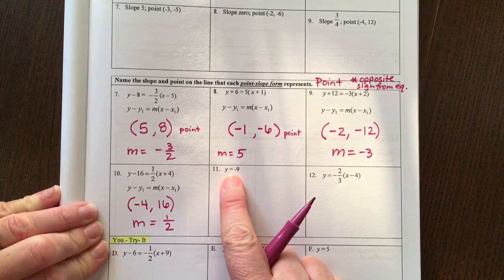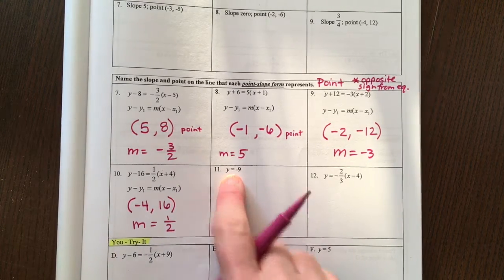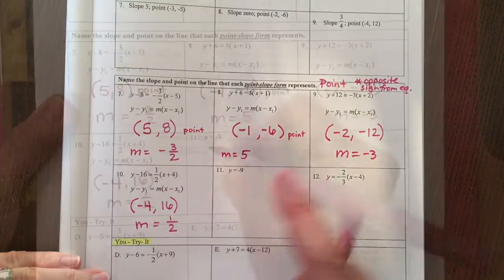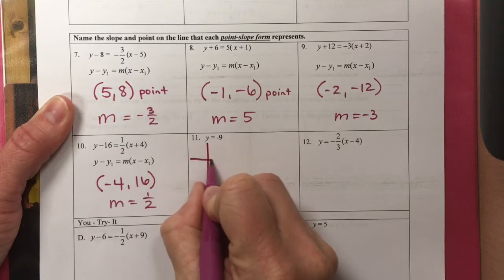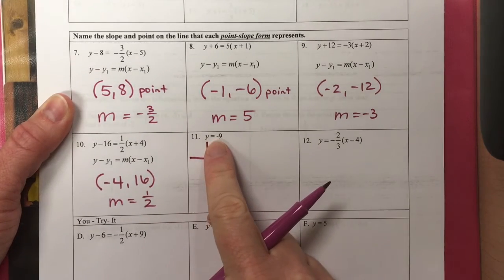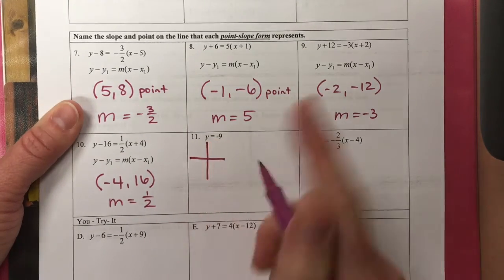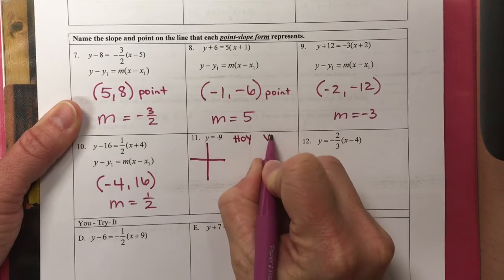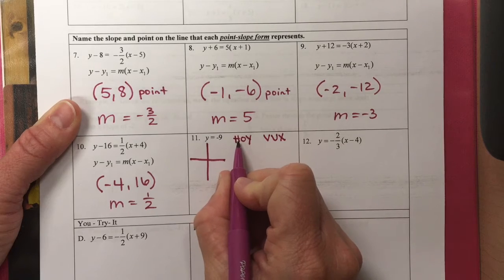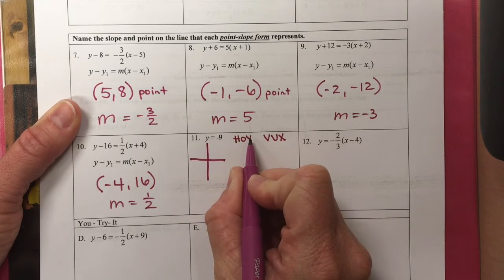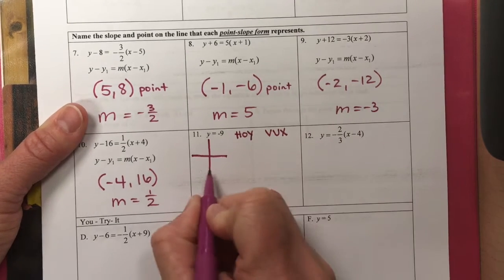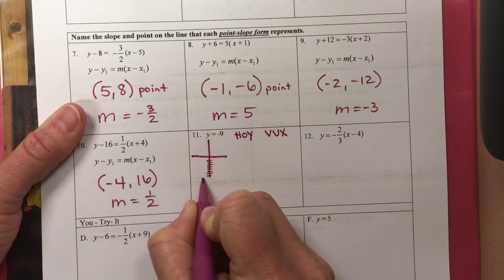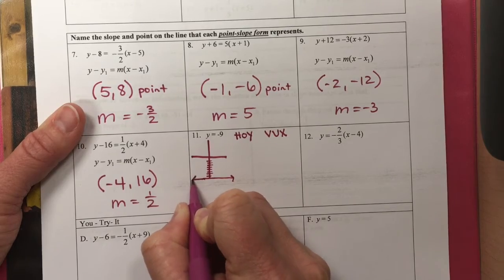Now this one looks really weird, doesn't it? Name the slope and a point on the line. I'm actually going to graph this one. Now if we have this graph y equals -9, this is going to be a horizontal line based on that phrase HOY VUX that we've learned. Horizontal lines have 0 slope and they are a y equal to a number equation. So at -9, this would be our function.